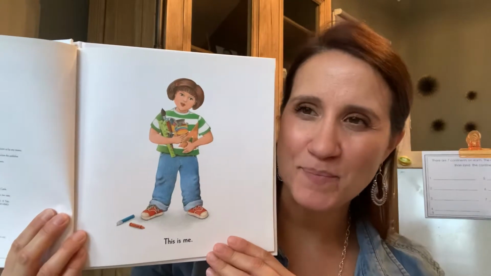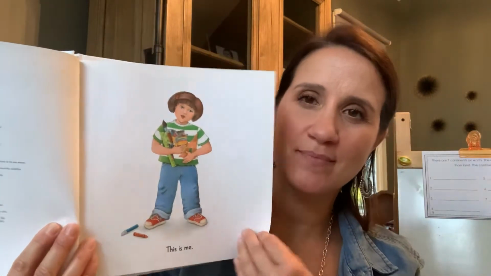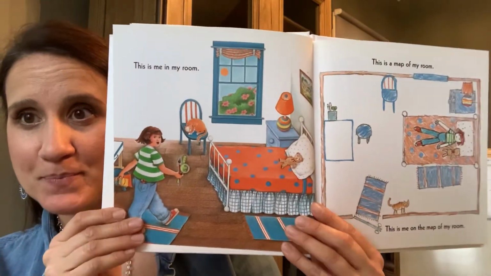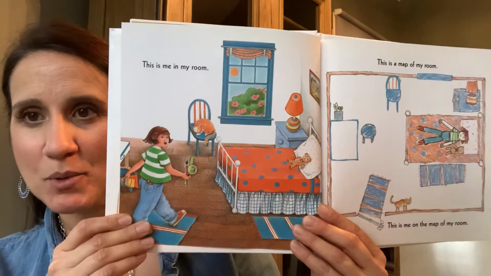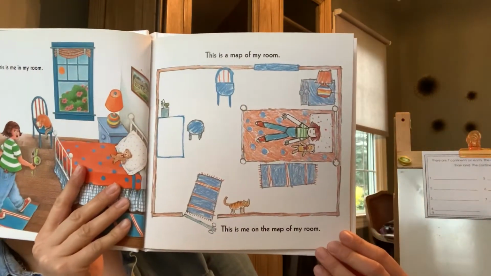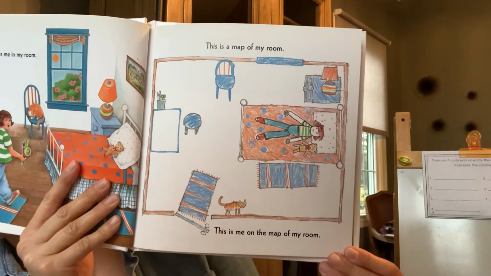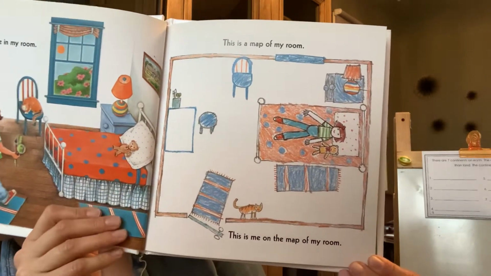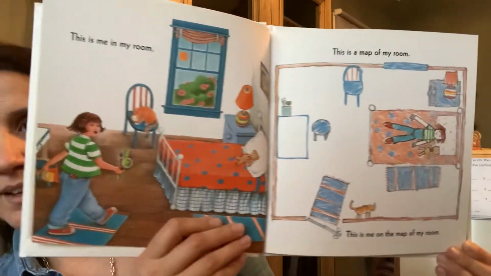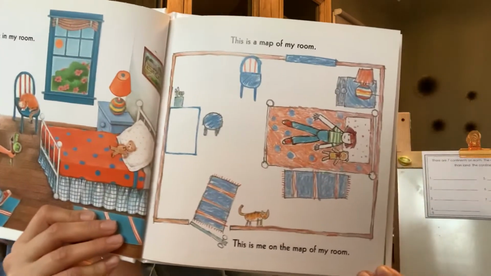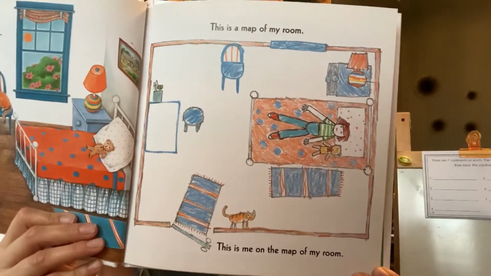This is me. This is me in my room. There's our nice room, right? We all have rooms, right? This is a map of my room. This is me on the map of my room. And there it is. Her little picture kind of does look like the real thing, right? Well, that's exactly what maps are. Maps are a drawing of a real place.